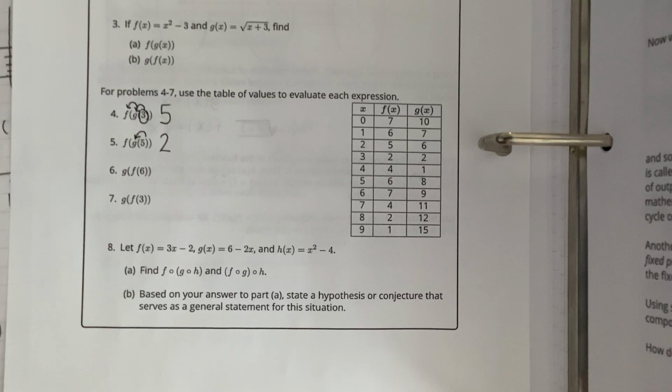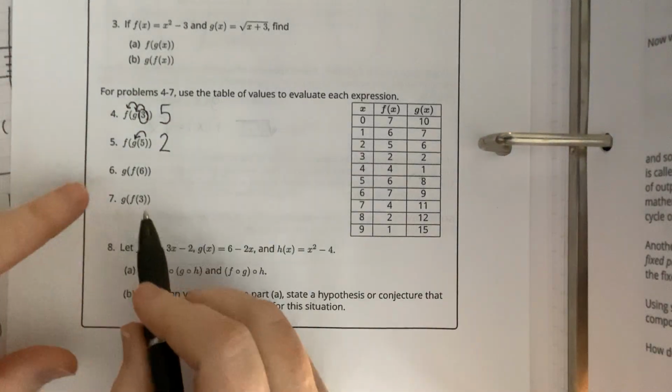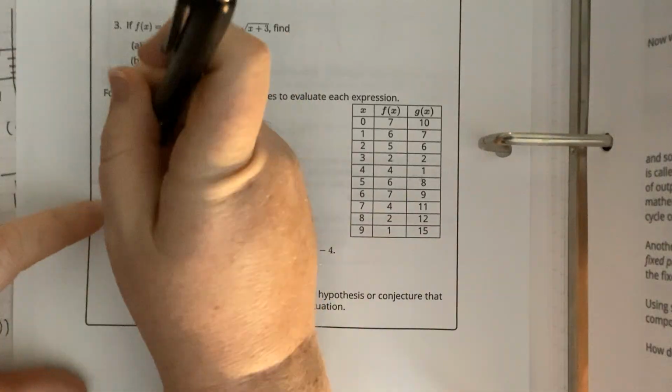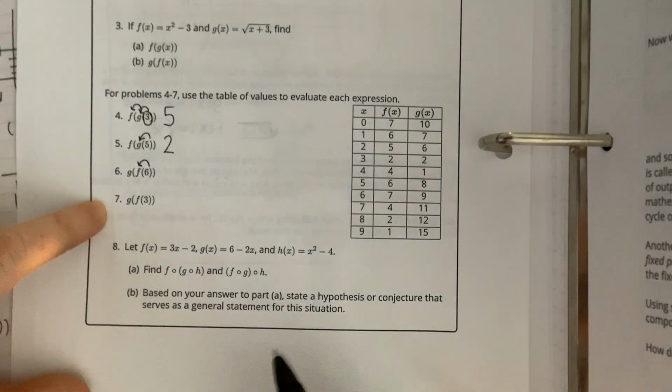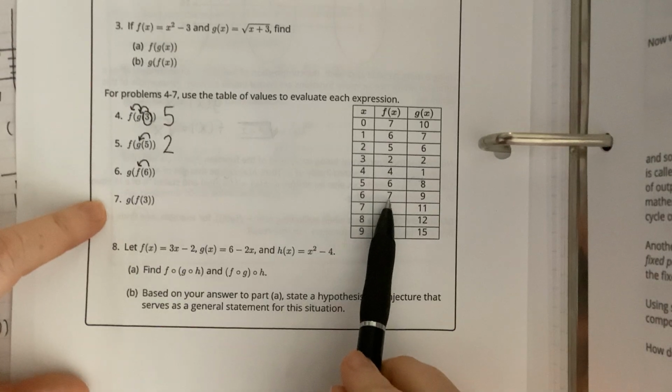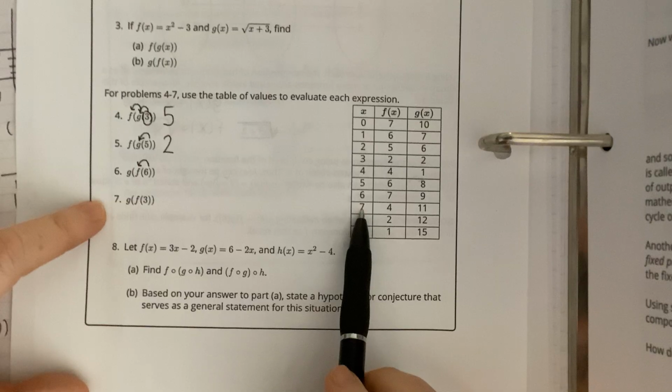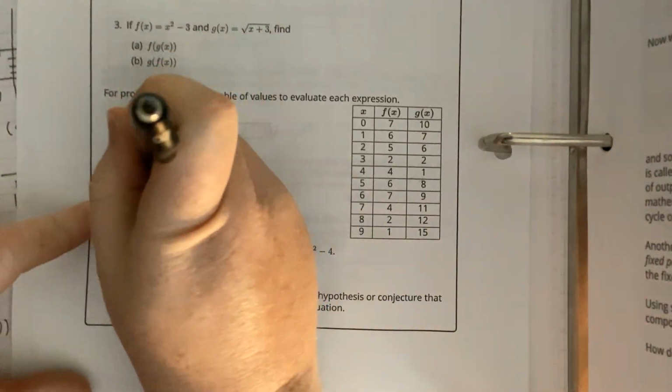So when you come back, now you need to pay attention. Now these ones are the opposite. So now this is telling you to take 6 and plug it into F. If we plug 6 into F, we're getting 7. And then we're going to take that value, 7, and plug it into G and get 11.